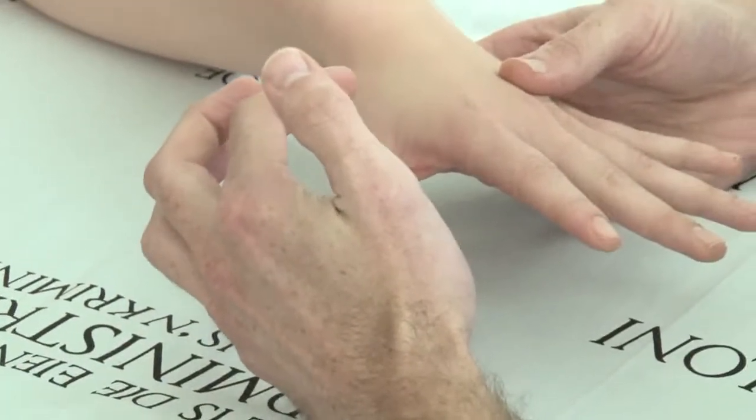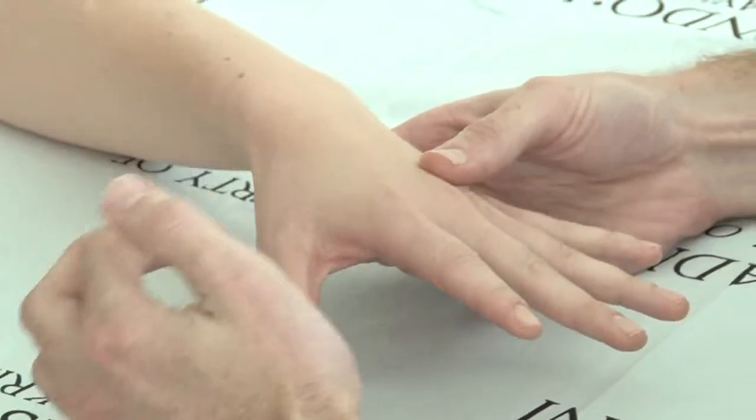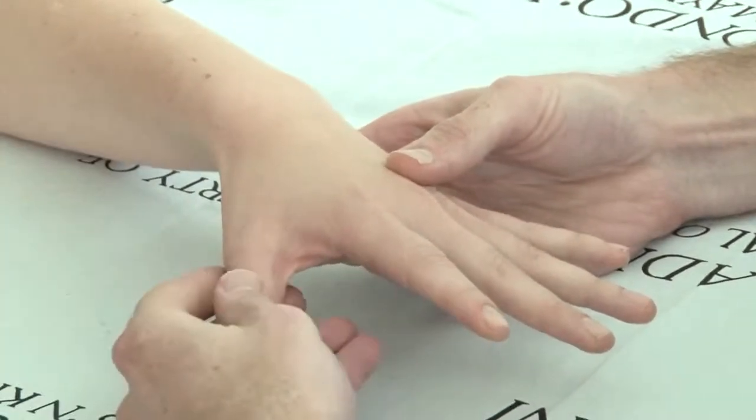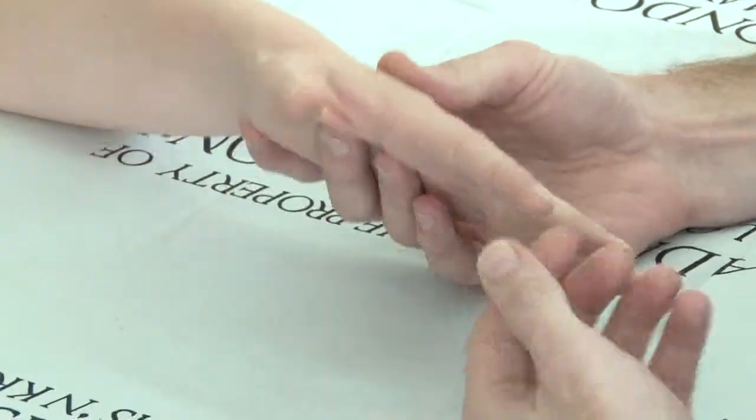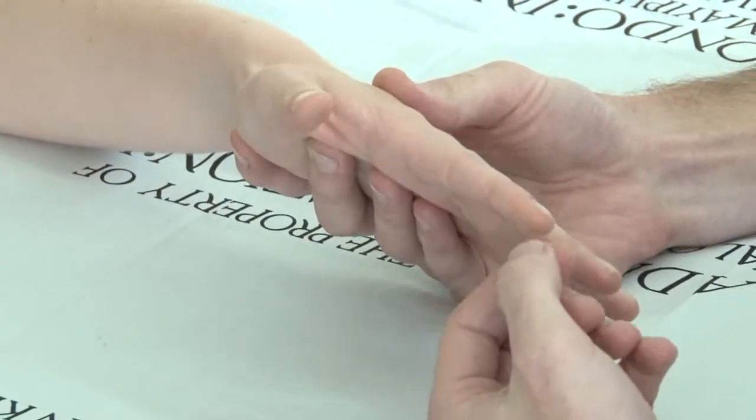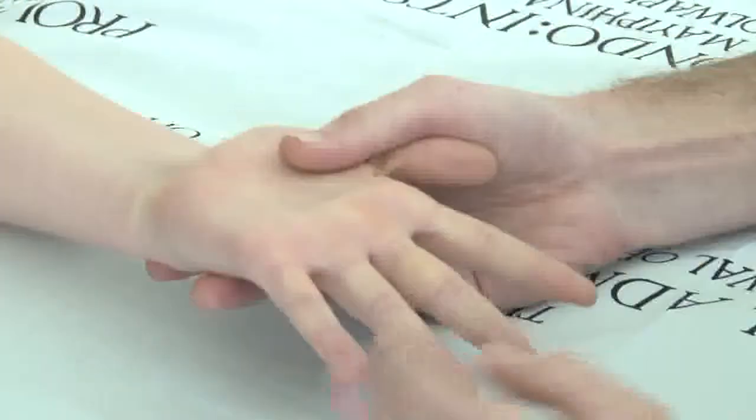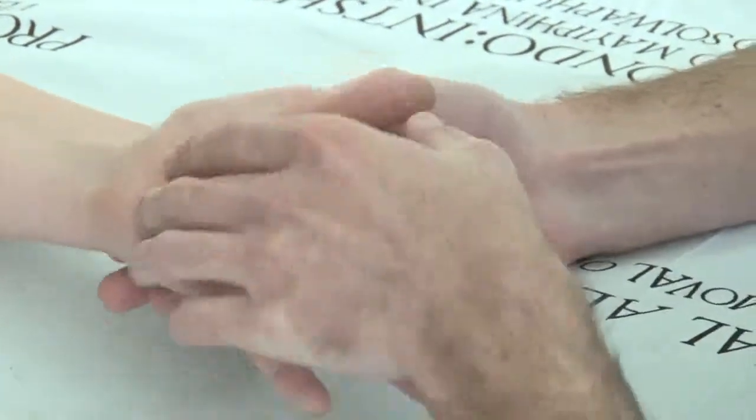Sensory examination. The radial nerve supplies the first dorsal web space, and compare both sides for equality. The median nerve is assessed by feeling the pulp of the index finger, and the ulnar nerve is assessed at the tip of the little finger.